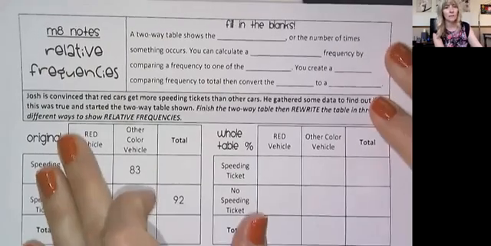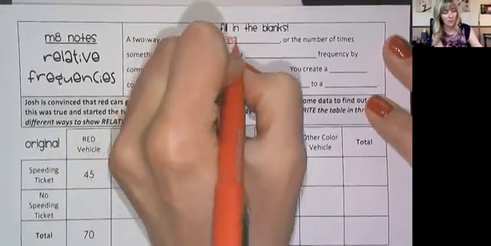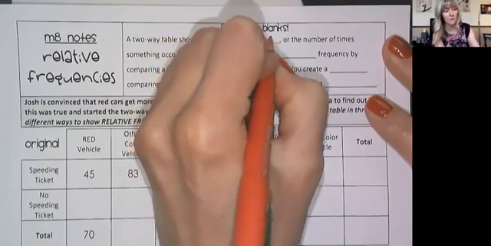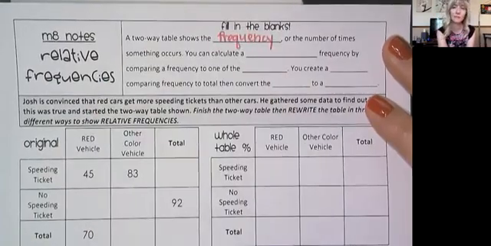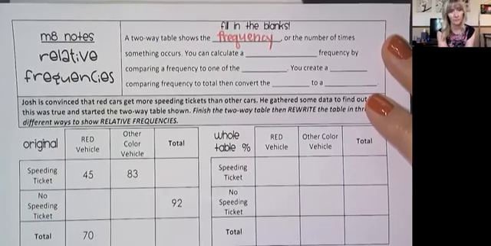So a two-way table, just a basic two-way table, shows the frequency. And frequency is simply the number of times something occurs. How many times did people say, yes, I like camping? How many times did people say, I have blue eyes? So the frequency is simply the number of how often that happened.